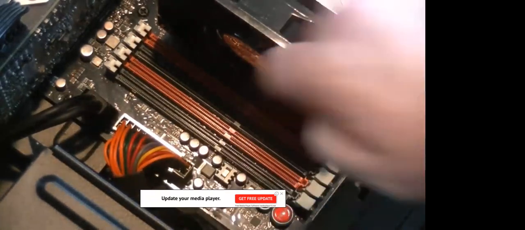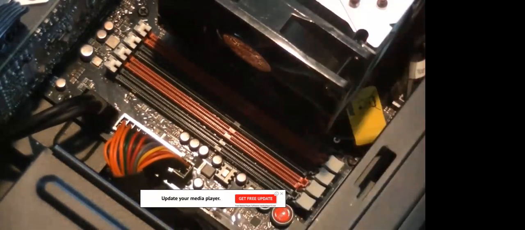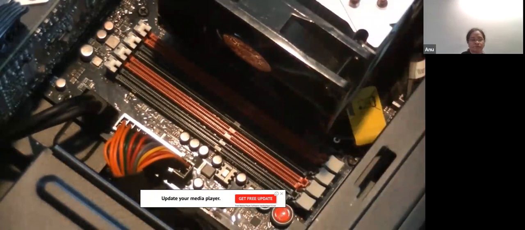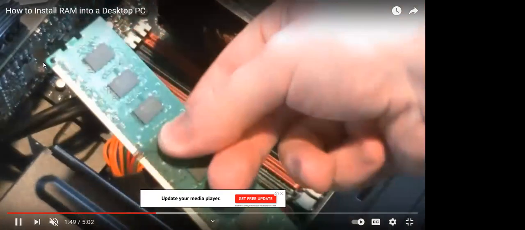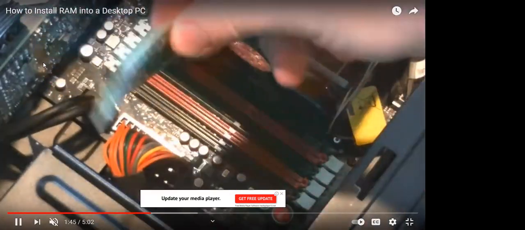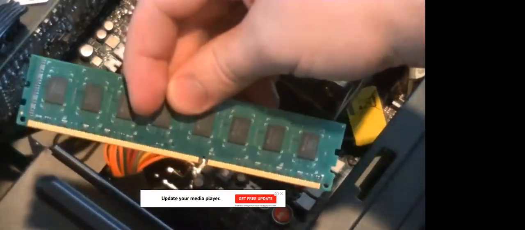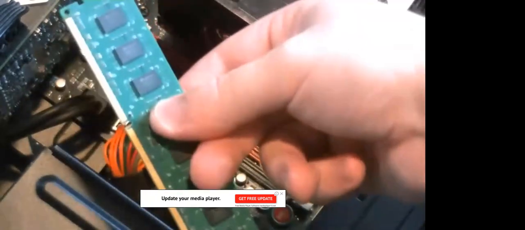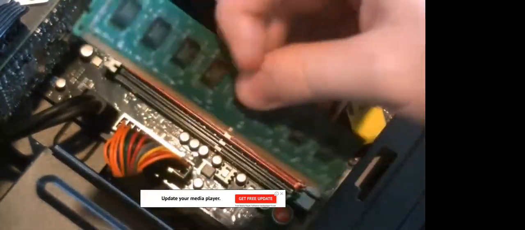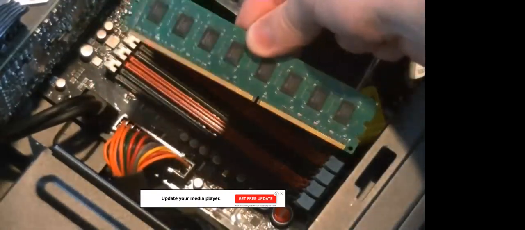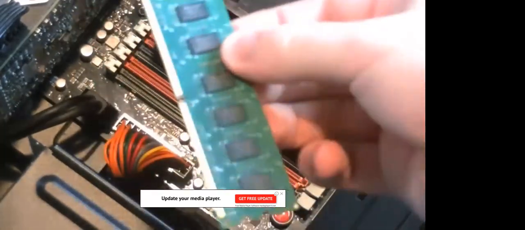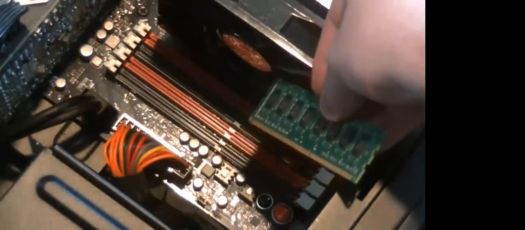You guys can see this? Yes. Okay. So it's going to do the installation. That's the memory stick right there. If you open up your computer, you can do that easily. Laptops are pretty small, but on a desktop you can do this comfortably. So that's a desktop memory stick.